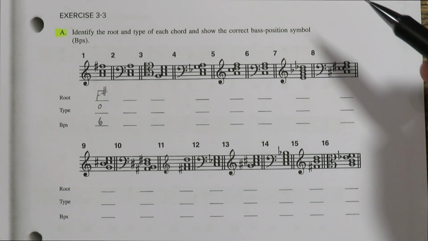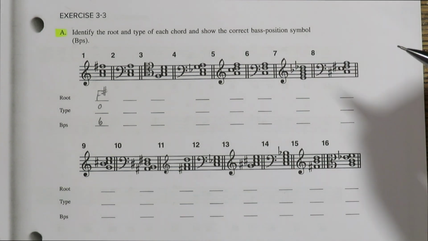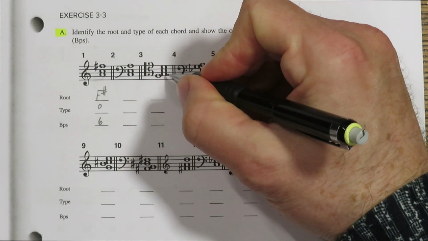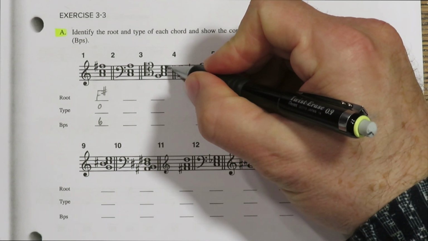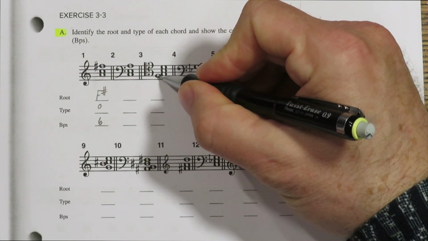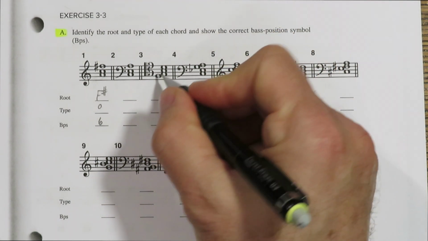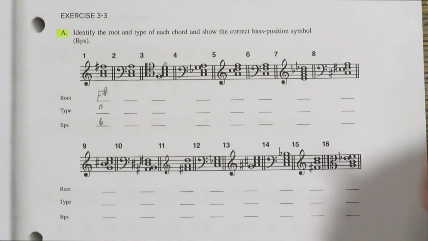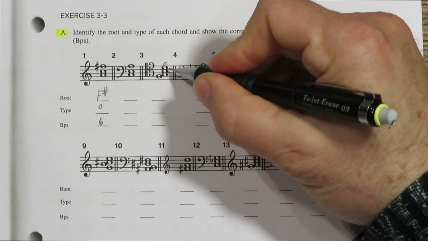Now here we go in the tenor clef. So let's see. That'd be G, B, D, and then we have an F. So if we take the F and just temporarily put it right there, we have a super snowman.